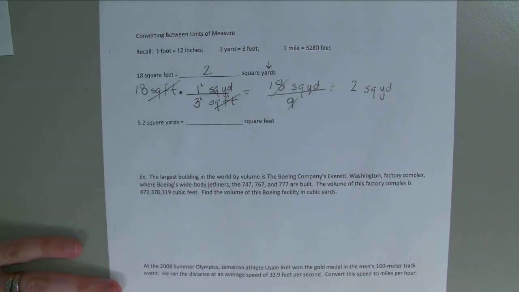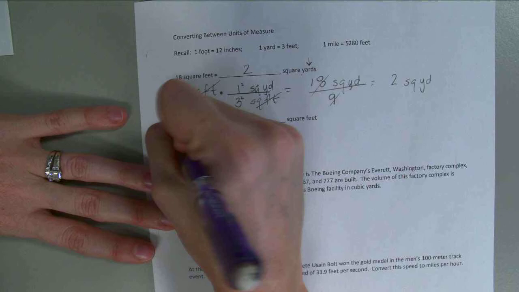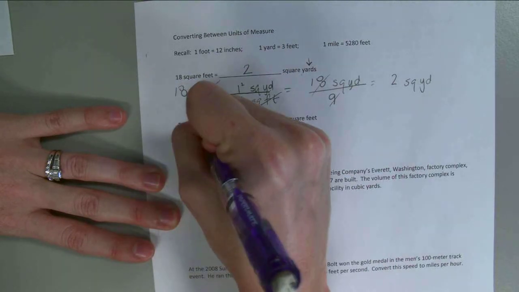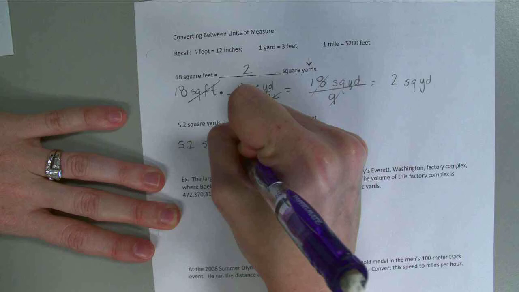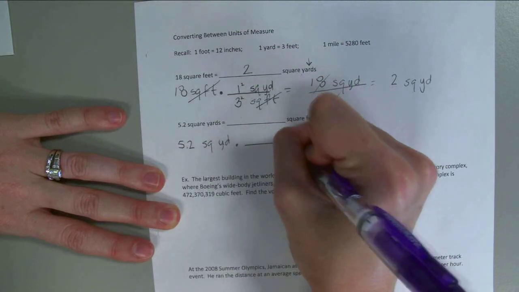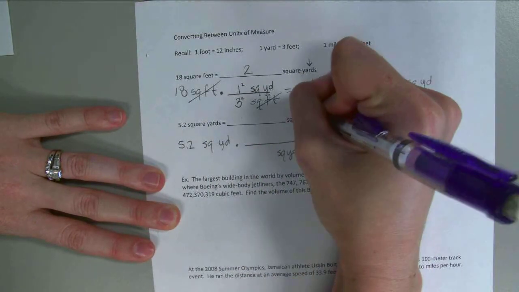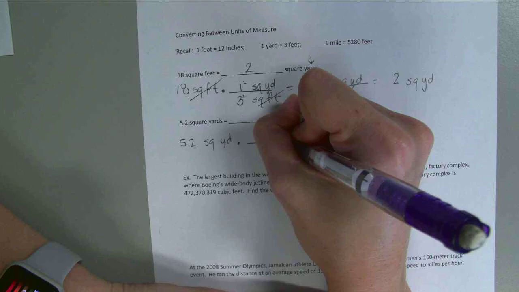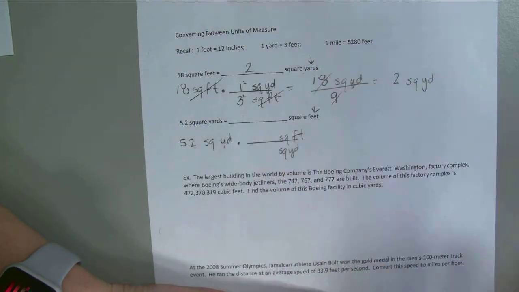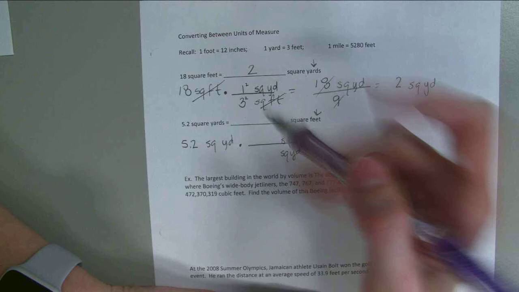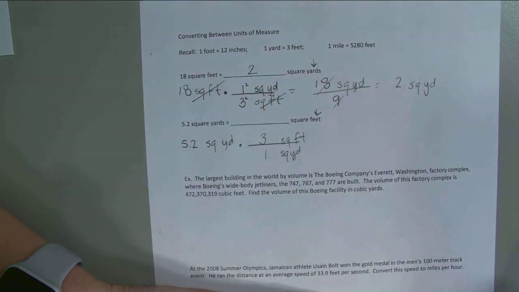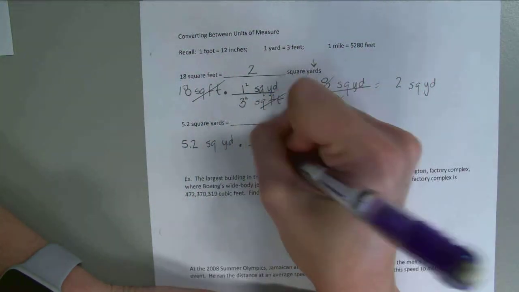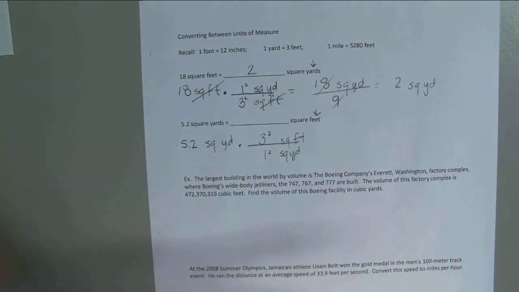Let's look at this one. So we have 5.2 square yards. What we want to get rid of, square yards, goes on the bottom. What we want to go to, square feet, goes on top. And then you just come up here to your conversion. 1 yard goes to 3 feet, so that's why we put them where they are. But it's squared, so it's 1 squared yard goes to 3 squared feet.